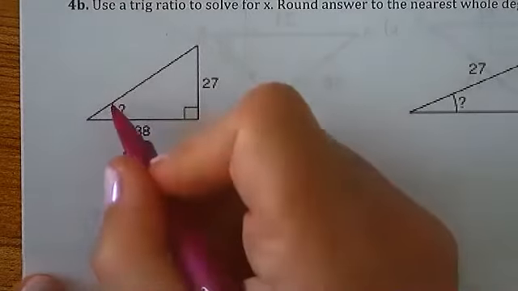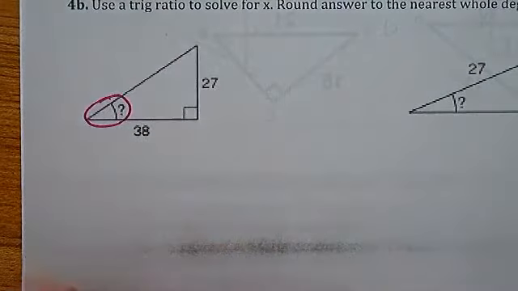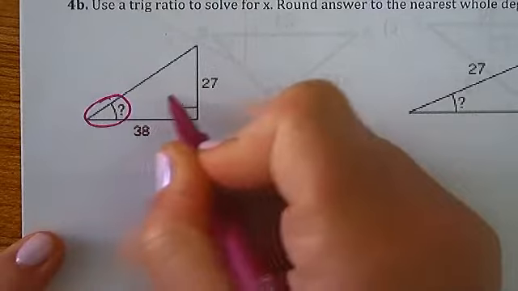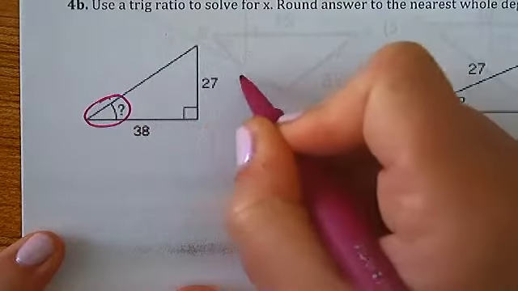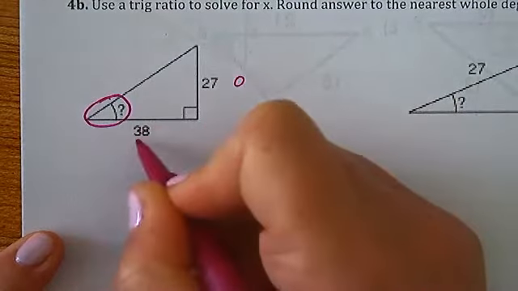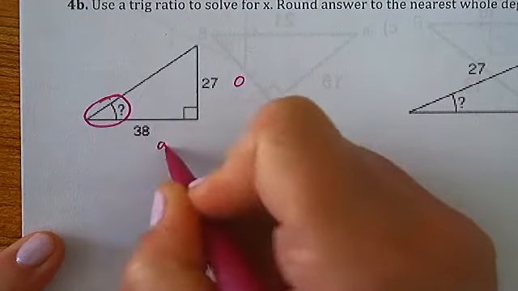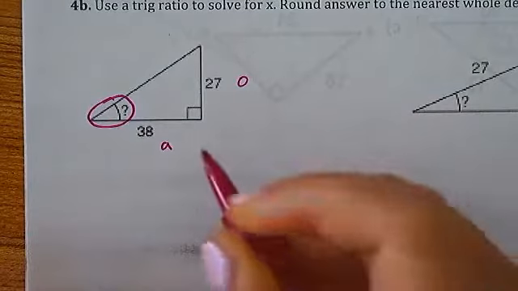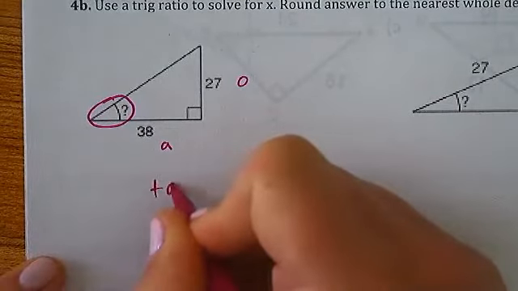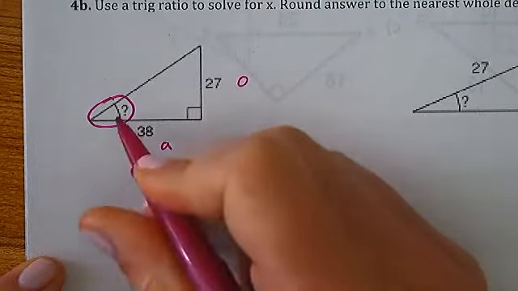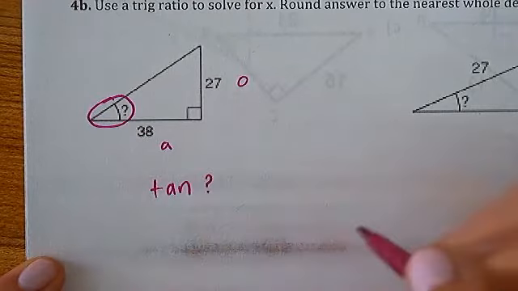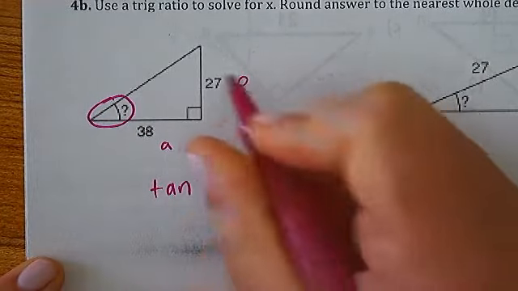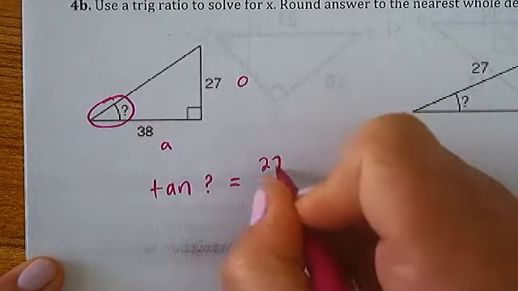So we're going to identify, here's our angle. So what two sides are we given? We're given the 27, which as you guys can see is the opposite side. And we're given the 38, which is the adjacent side. So because I have an O and an A, what should I use? Sine, cosine, or tangent? I should use tangent. So I'm going to take tan of the missing angle, which we don't know what it is, and that's equal to opposite over adjacent.